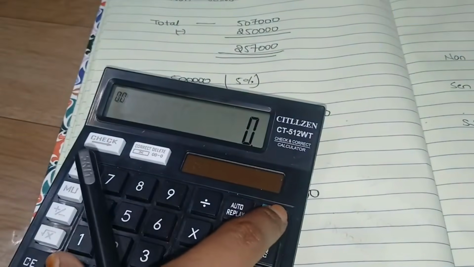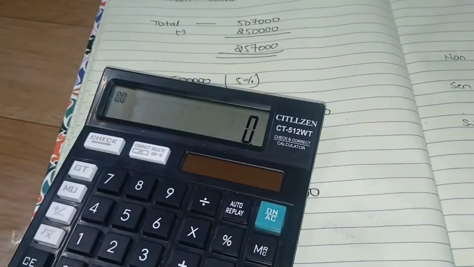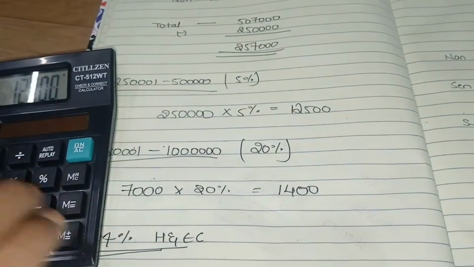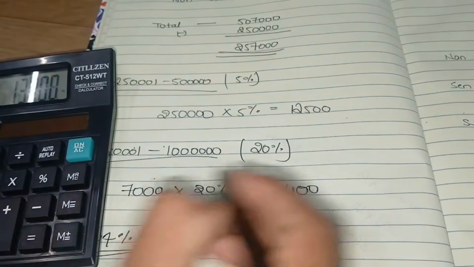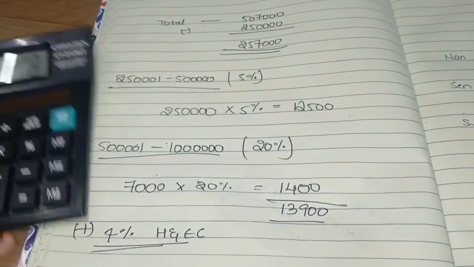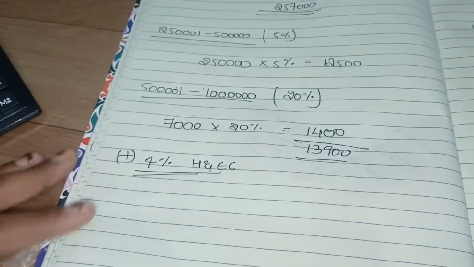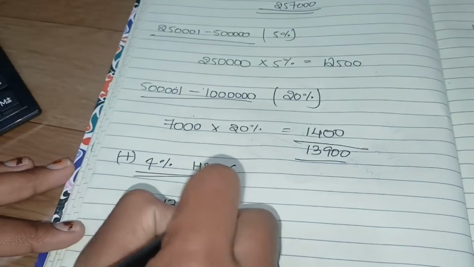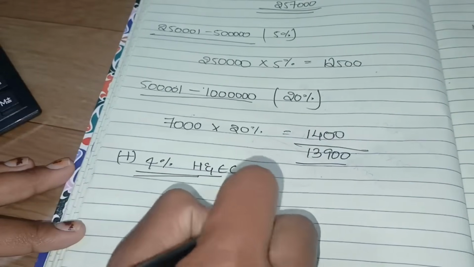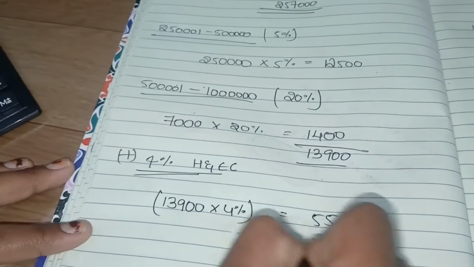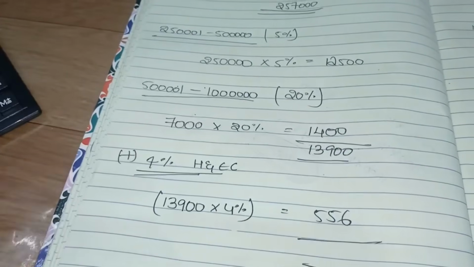So how will you do it? What is the tax here? 12,500 plus 1,400. How much will you get? 13,900. On this 13,900, in every tax liability question you need to take 4% health and education cess. So 13,900 into 4%, how much will I get? 556 I'll get. So we need to add it to the last amount.